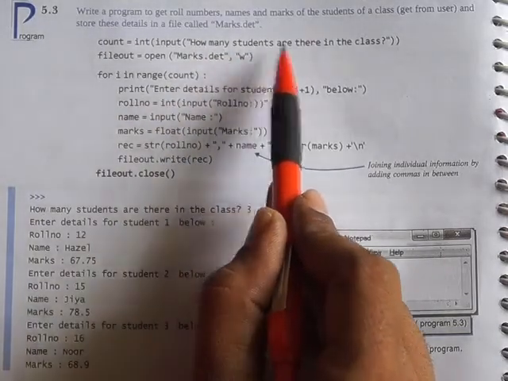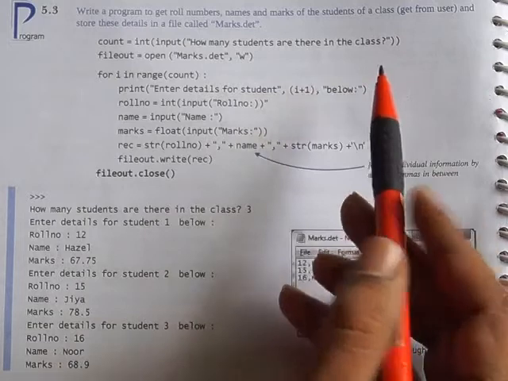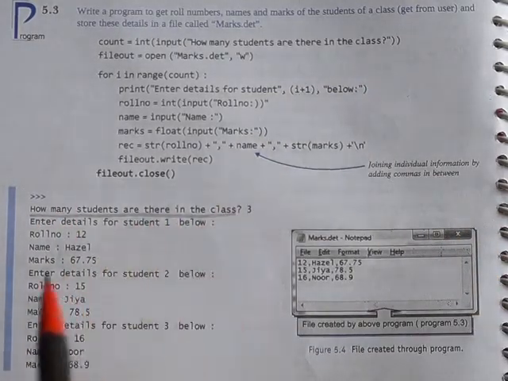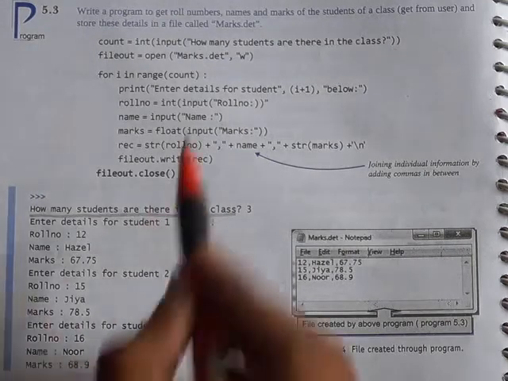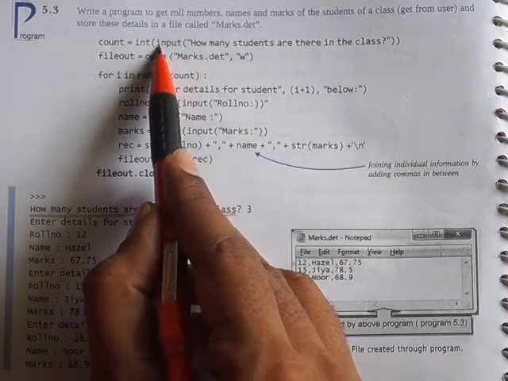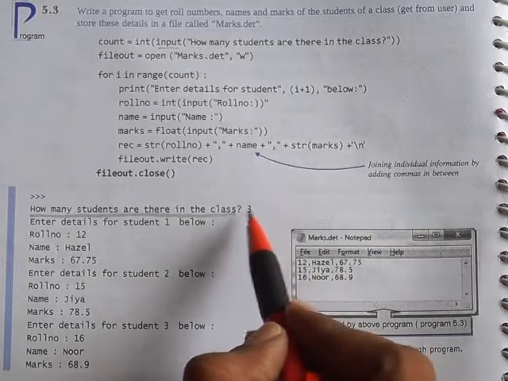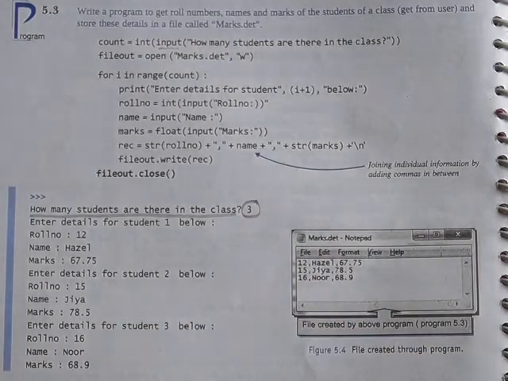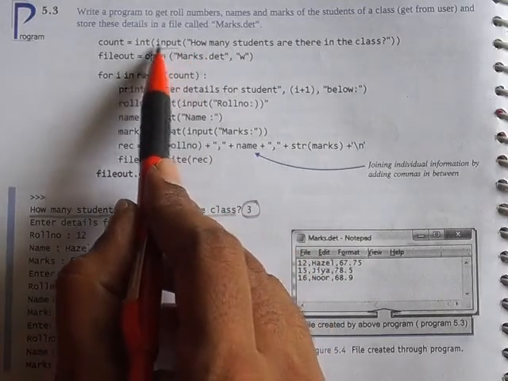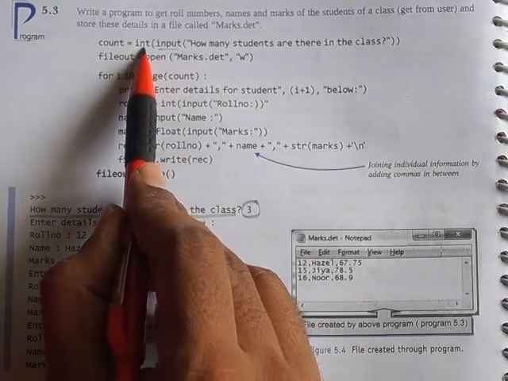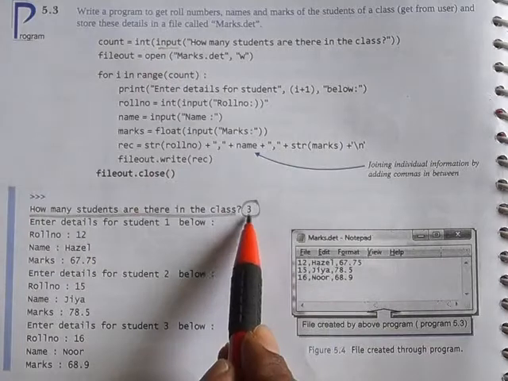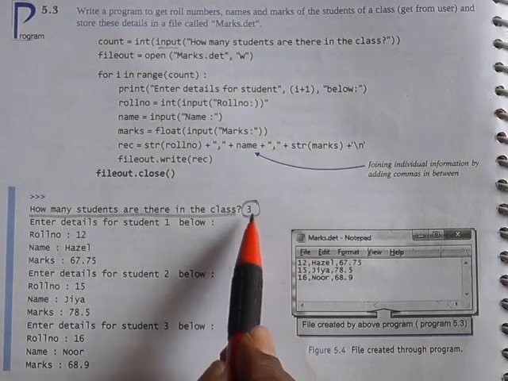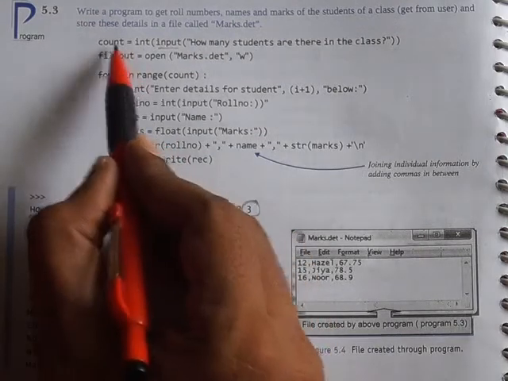How many students are there in the class? That will be printed. Understand? Any doubts? Very simple. Then, because of this input, you are going to give one keyboard input. What is the input? It is 3. So, here int is there. So, compulsory you have to give only 3. You should not give any float value. Okay? Fine. This 3 will be stored in count.